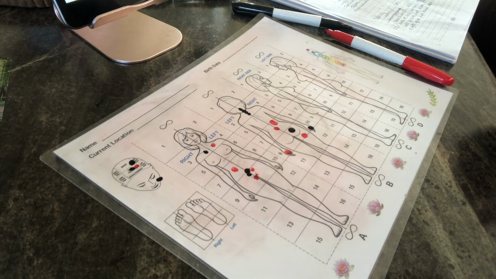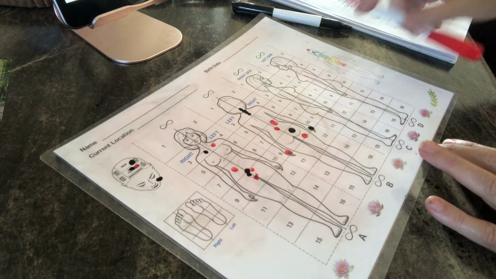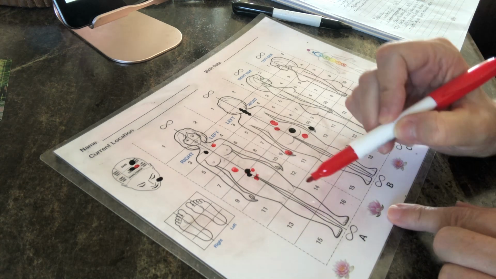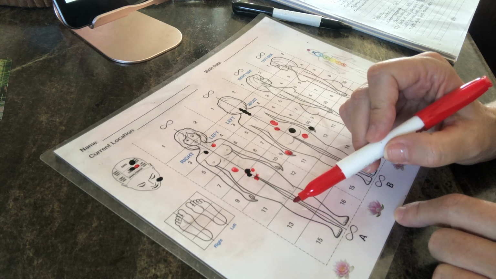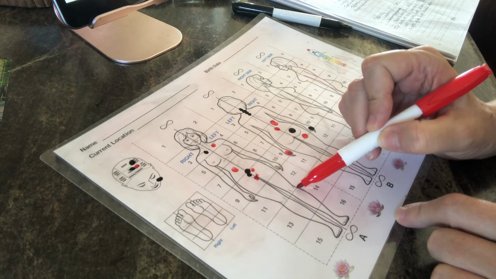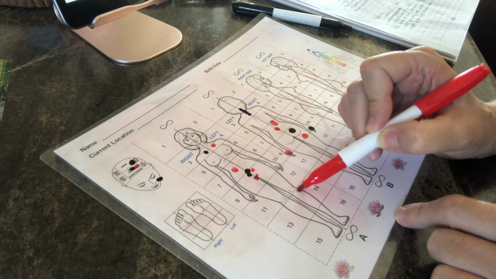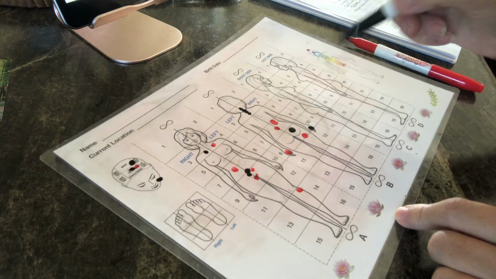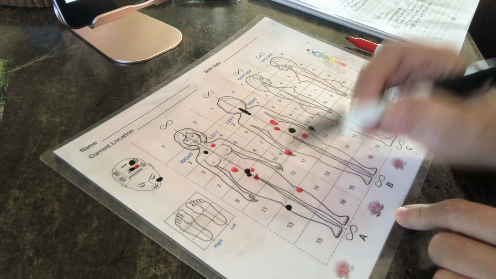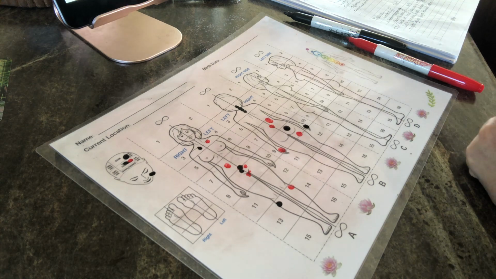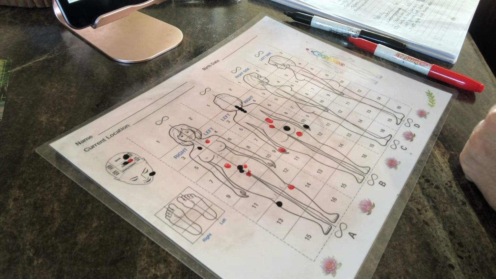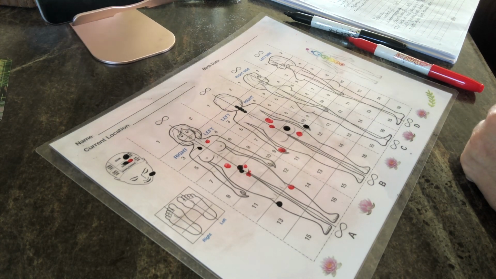The fibula head, I don't have much information on that, but I can tell you where it is. It is below the knee, towards the outside edge, and it's called the fibula head. Hopefully I'll remember to get back to that and explain a little bit about that. The back of the lungs, we're going to do next.